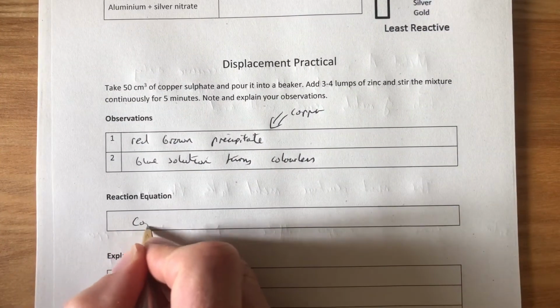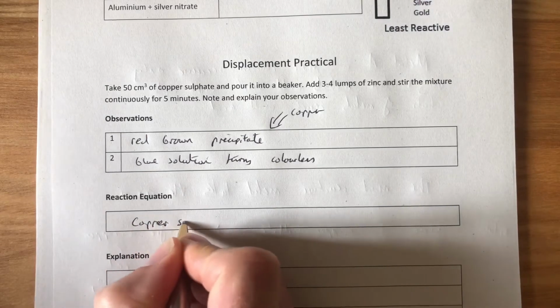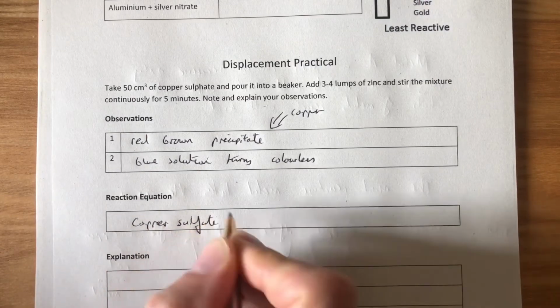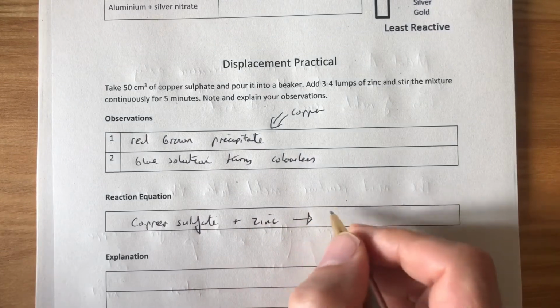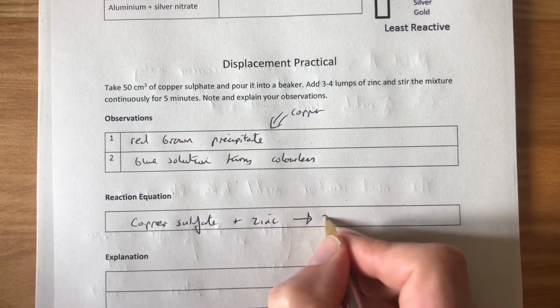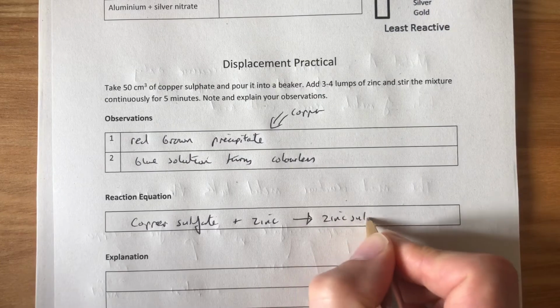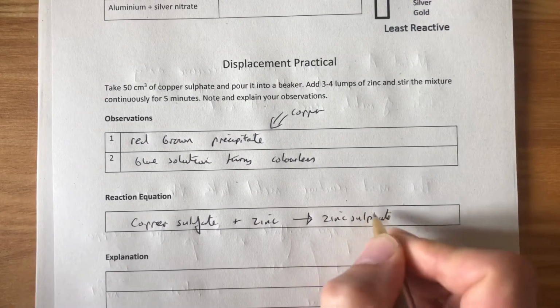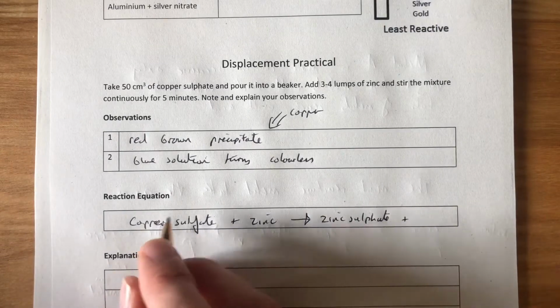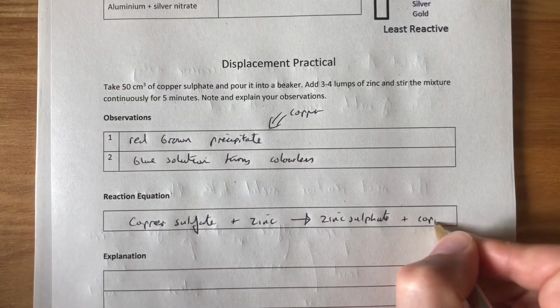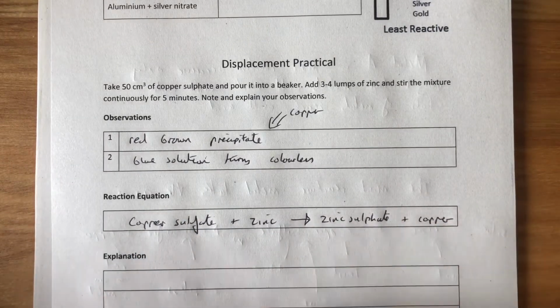We said copper sulfate, blue, reacts with zinc, which is silver, and then those two produce zinc sulfate, which is colourless, so the blue solution goes colourless, and leaves copper on its own, the red-brown metal. Okay, and we've explained that already.